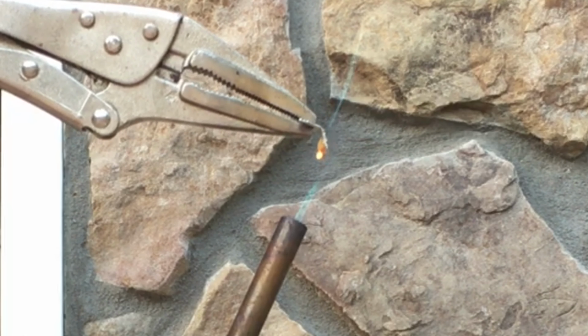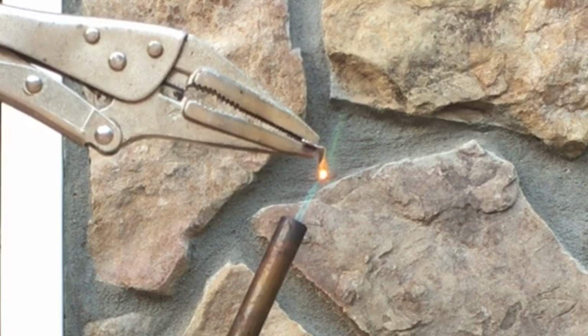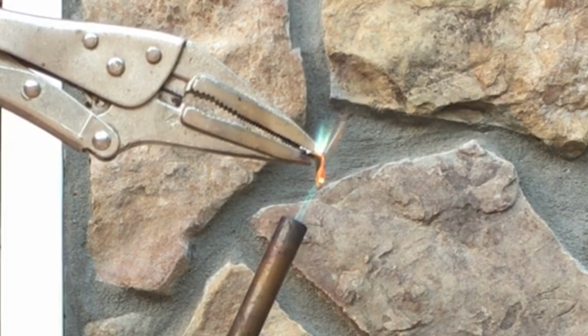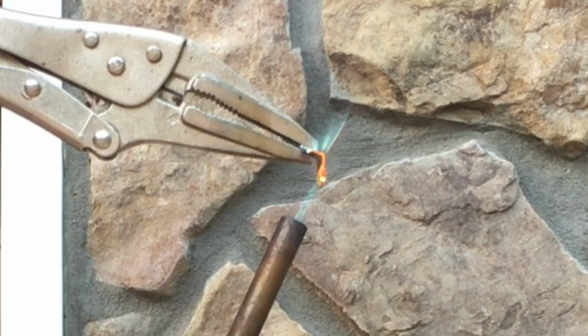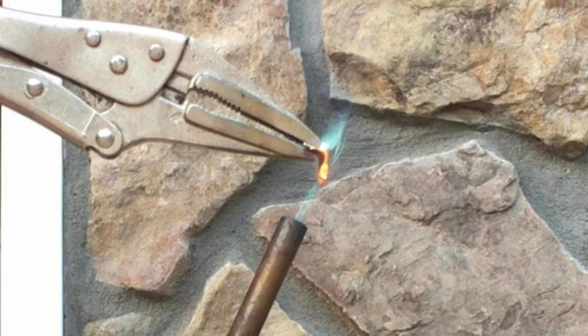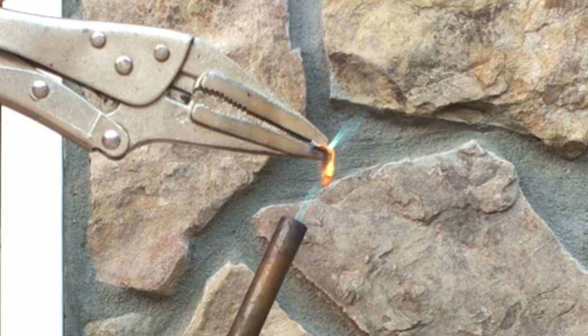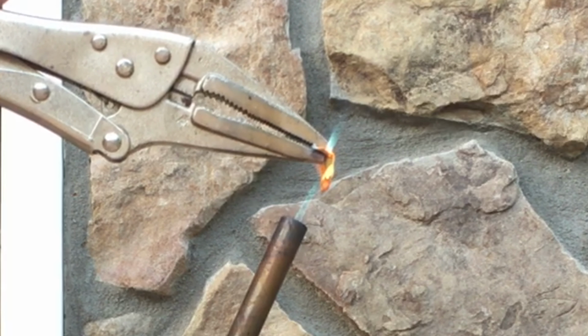It's almost the same color as the propane. There you go, right there. You can kind of see that right there.